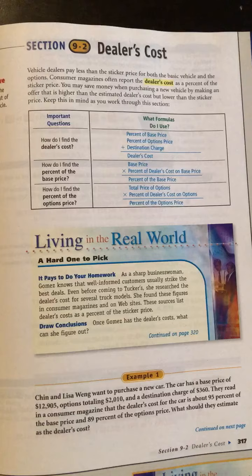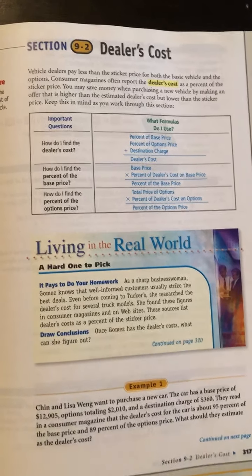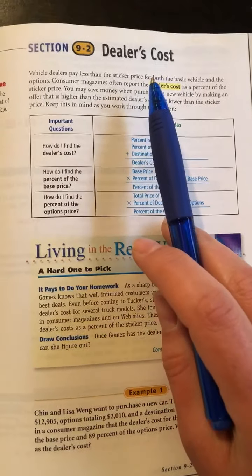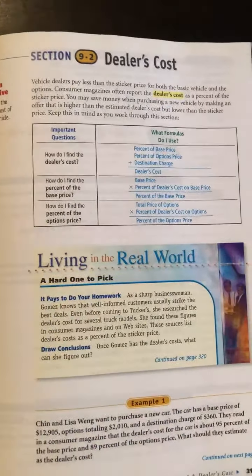When you buy a car, you want to go in prepared. So in the first lesson, we learned about the sticker price. The sticker price is what the dealership would want you to pay. But ideally, you should pay less than that, and you want to be fair. In this chapter, we're going to learn about the dealer's cost. The dealer's cost is how much the dealership paid for the car. So obviously, they're going to make a profit, but you also don't want to be taken advantage of. So the target for you to pay should be something more than the dealer's cost, but something less than the sticker price. So something in between.